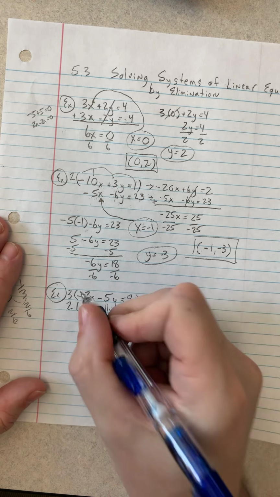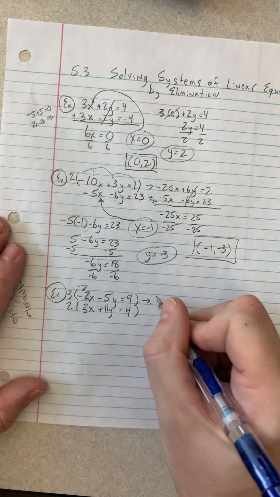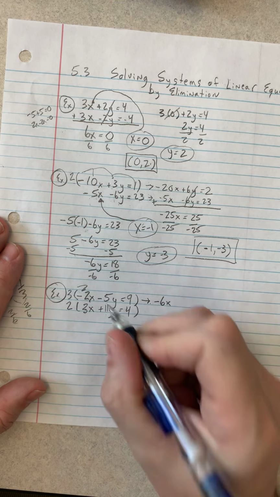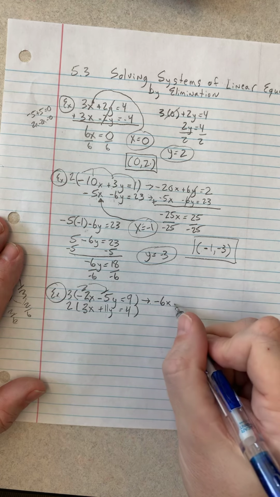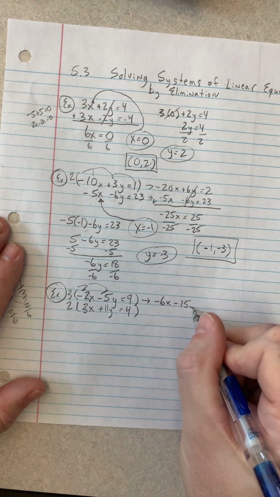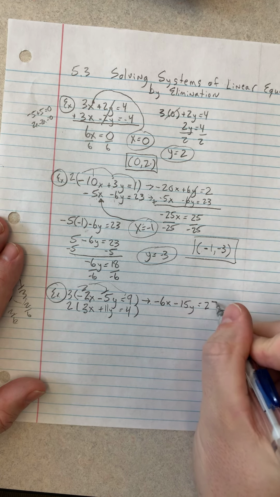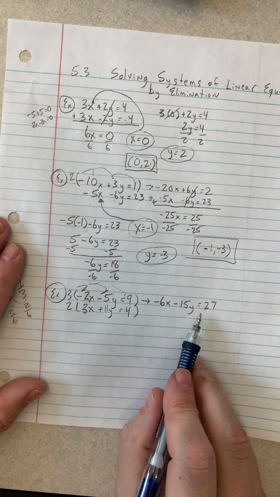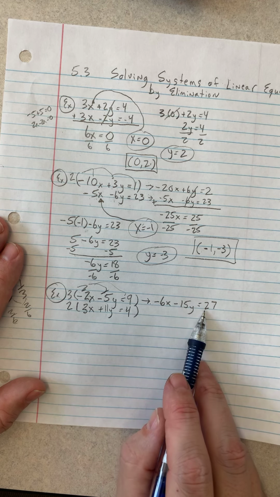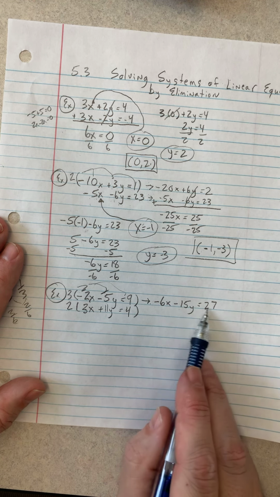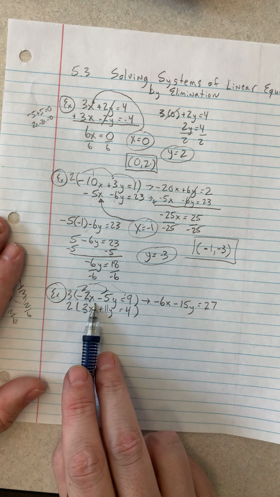I'm going to work with it this way. 3 times negative 2x, negative 6x. 3 times negative 5y, negative 15y. 3 times 9, 27. And again, I didn't change the value of it. I just multiplied it by 3. Yes, these numbers are bigger, but if I divide everything back by 3, I'm going to get what I started with.